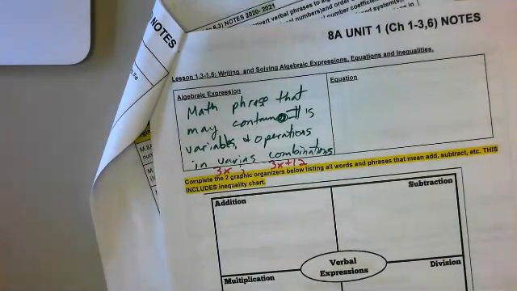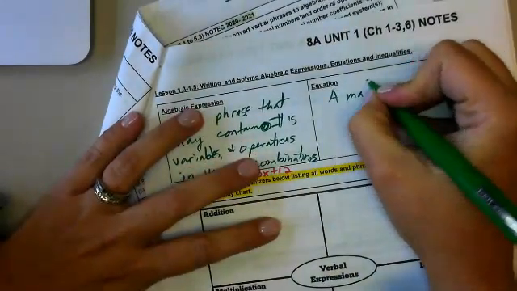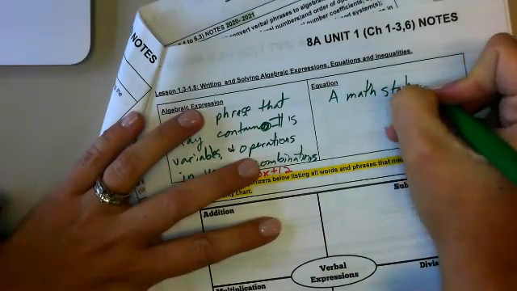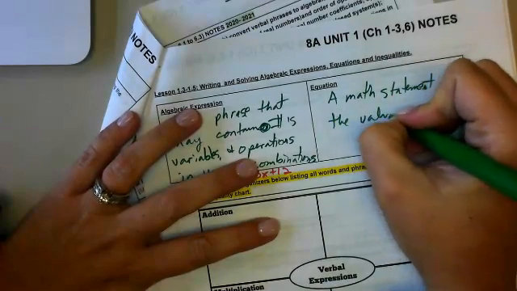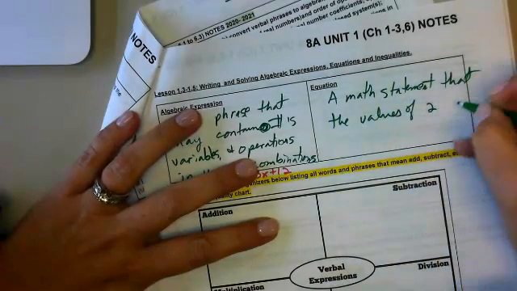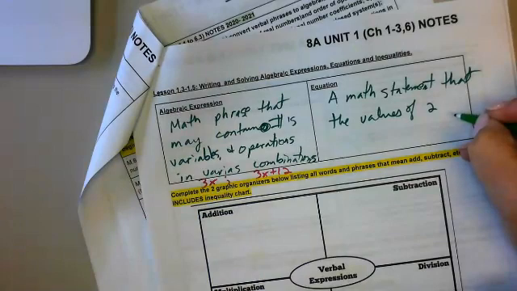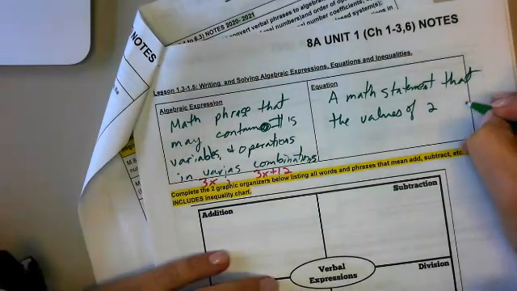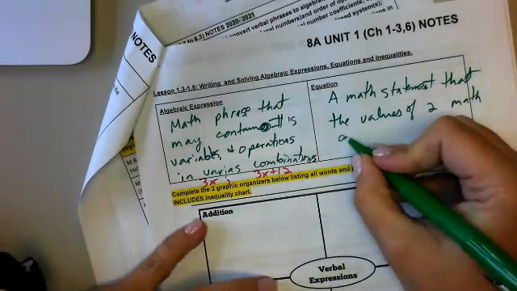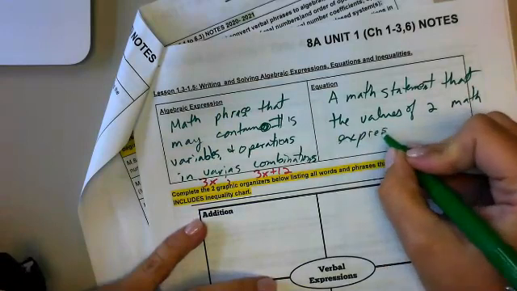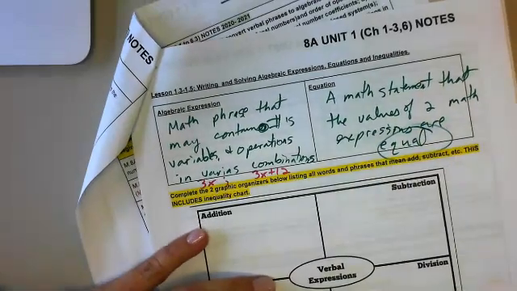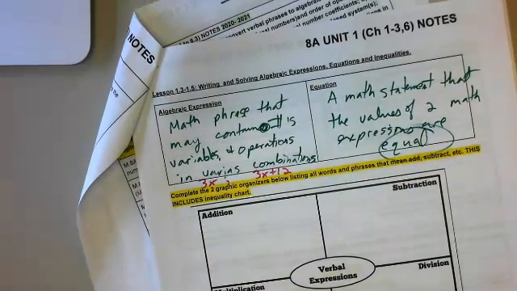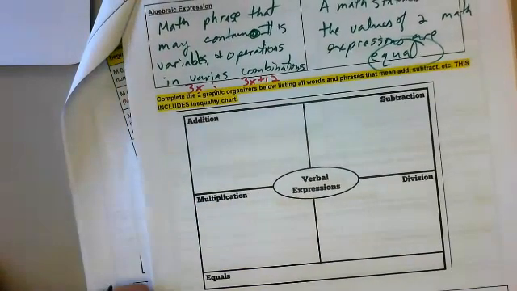On the other hand, an equation is a math statement that the values of two, let's say, math expressions are equal. That's the key term there. Yes, and then it's equal to each other, okay? Complete the 2 graphic organizers below, listing all words and phrases that mean add, subtract, etc.